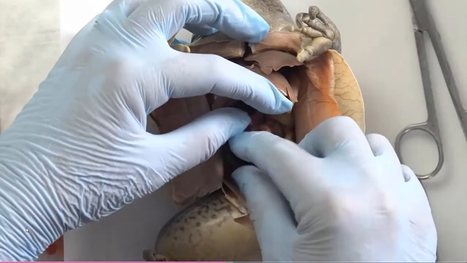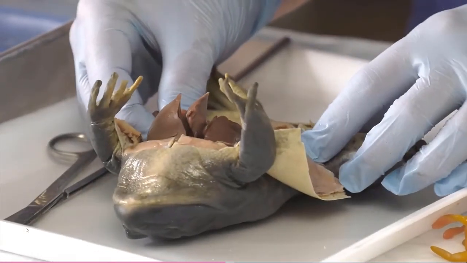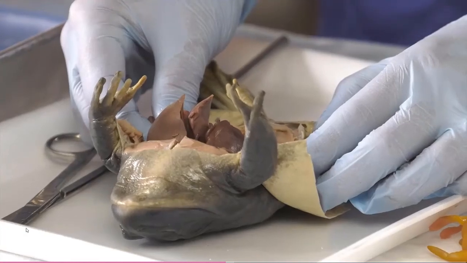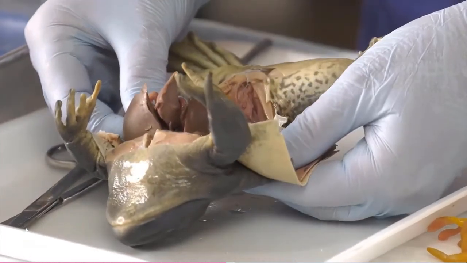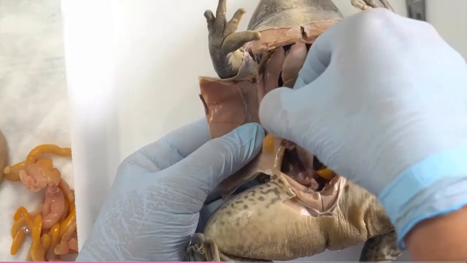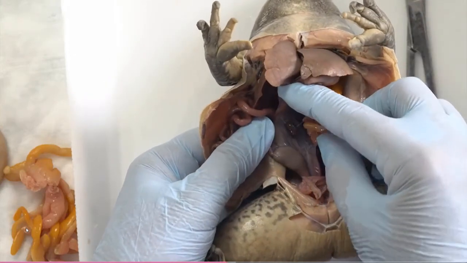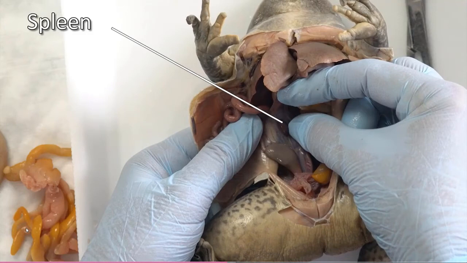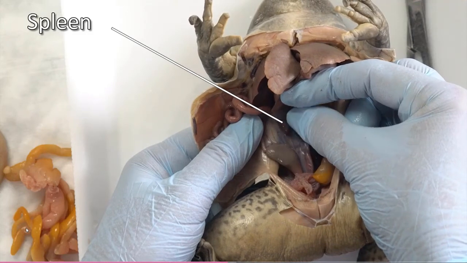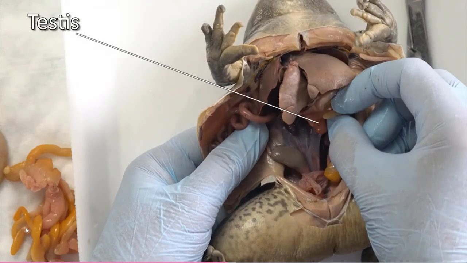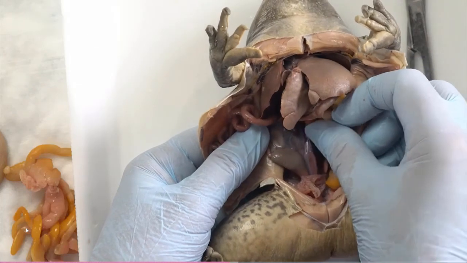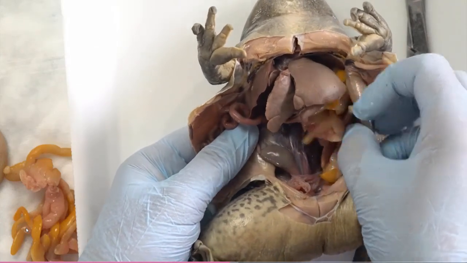I'm going to remove a few of these fat bodies so we can have a closer look later. When looking for the testes in the male frog, it is easy to confuse the spleen and a single testis. The spleen is found in the mesentery between the small intestine and the body wall and is much darker than the testis. The testis sits closer to the dorsal body wall, usually has more of a pinkish coloration, and is located right at the junction of the fat bodies. Also remember to look for symmetry. The testes appear in pairs, but there is only one spleen.